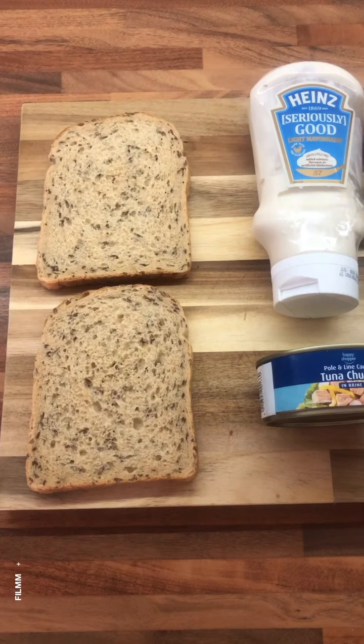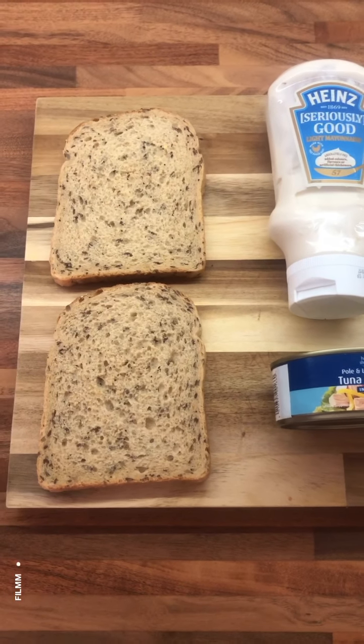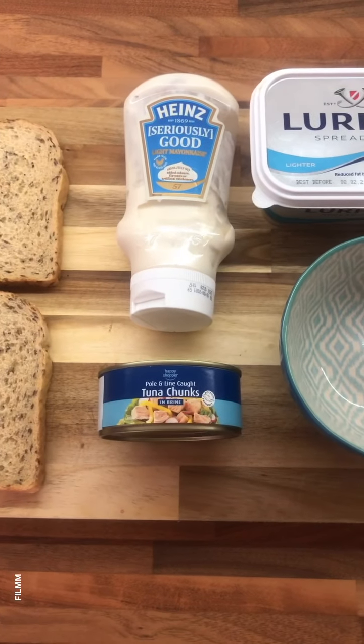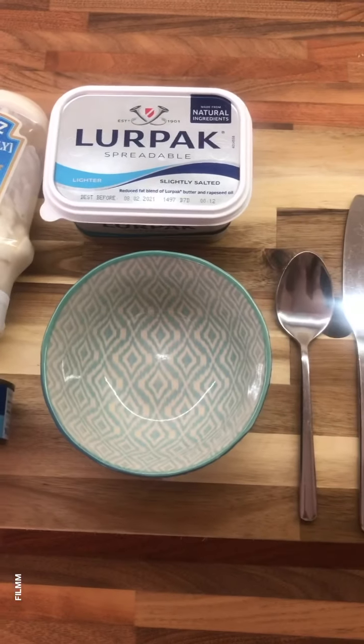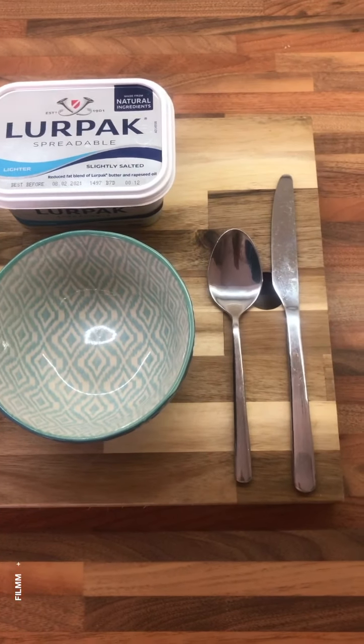Okay, so first I've collected the ingredients that I need. I've got 2 pieces of bread, some mayonnaise, some tuna, some butter, a mixing bowl, a spoon for mixing, and a knife for spreading.